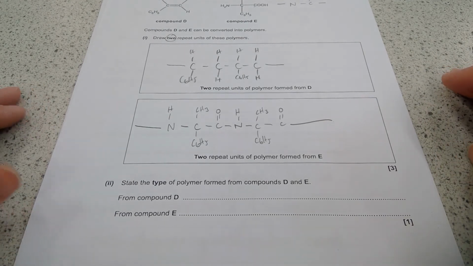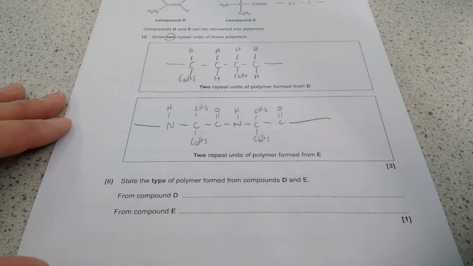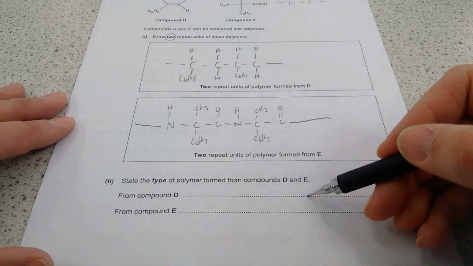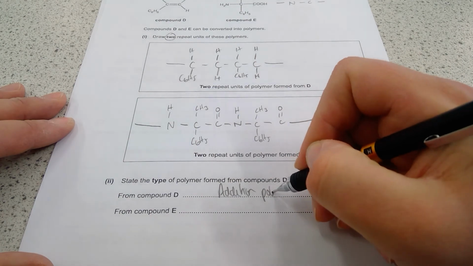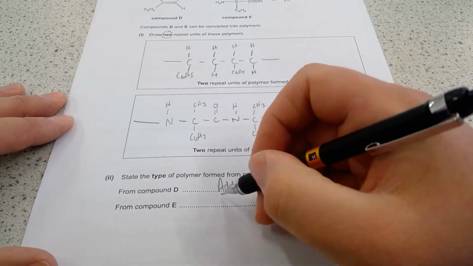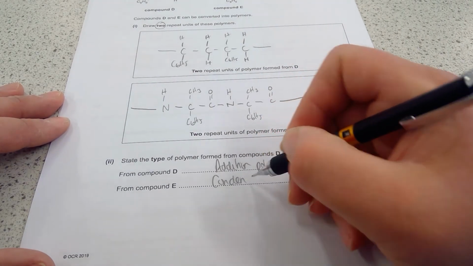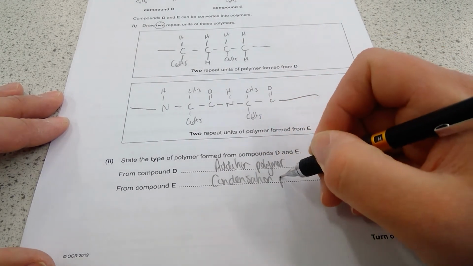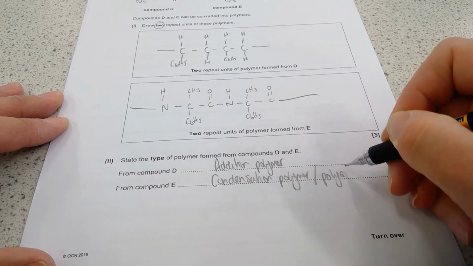And then part 2, state the type of polymer formed from compounds D and E. I've already mentioned this when I've been explaining what's going on. So compound D is an addition polymer, and compound E is a condensation polymer or a polyamide. You could even go for the specific one. So I'll put a slash there.